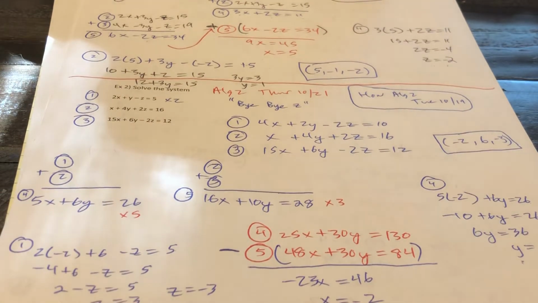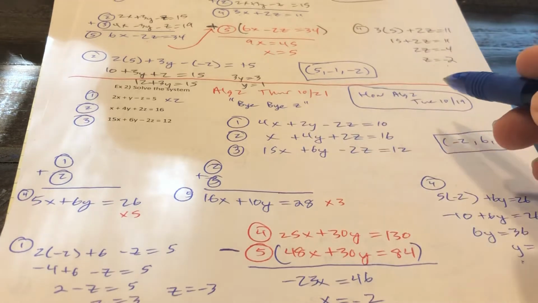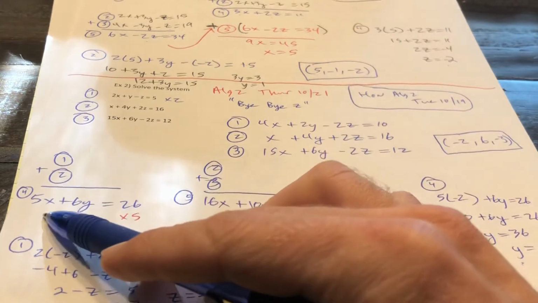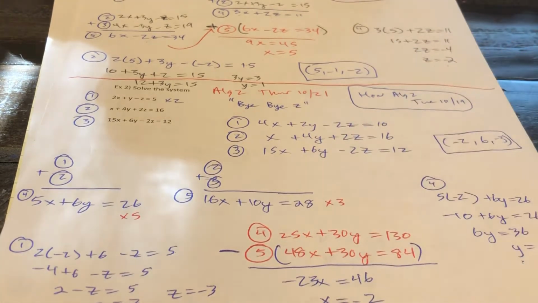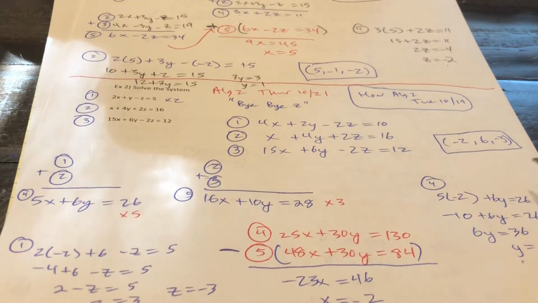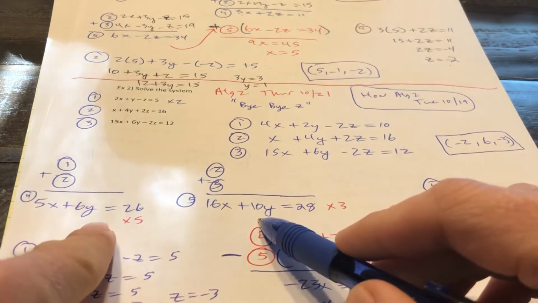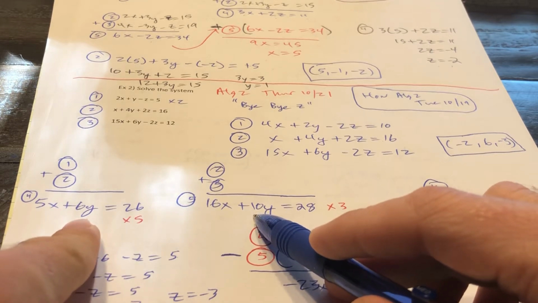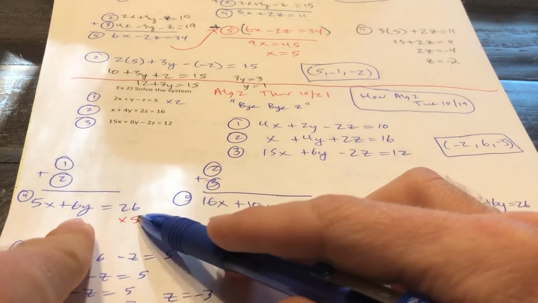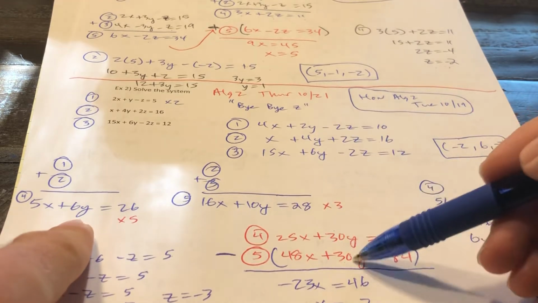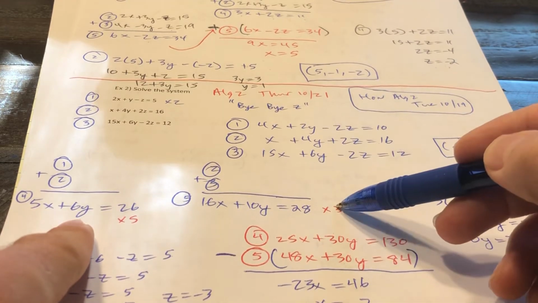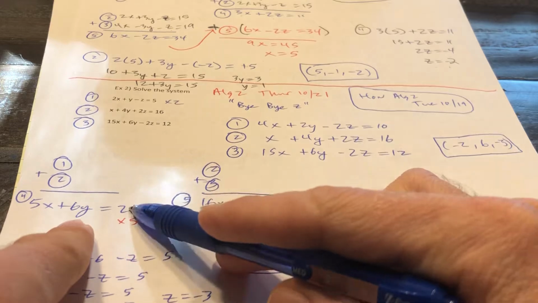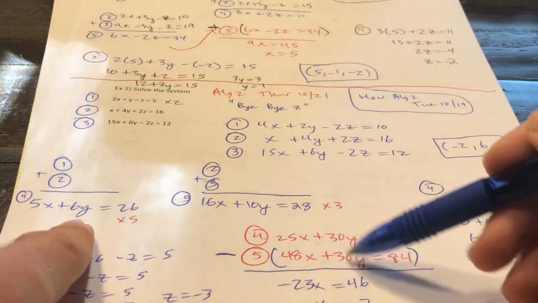All right, what do I want to get rid of? I think I chose, you can multiply that by 16 and that by 5 and get rid of the x's. The lowest common multiple of 10 and 6 is 30. So I multiply this one by 3 and that one by 5, and then the y's are the same. So multiply equation 5 by 3, multiply equation 4 by 5. Now the y's match up perfectly.